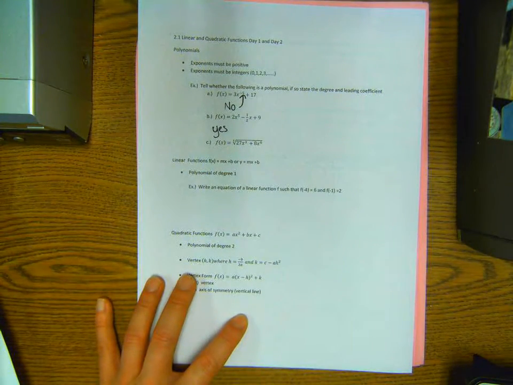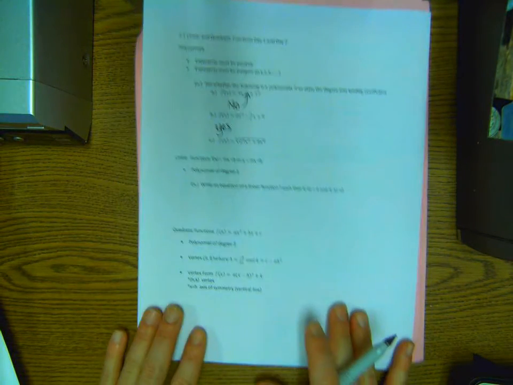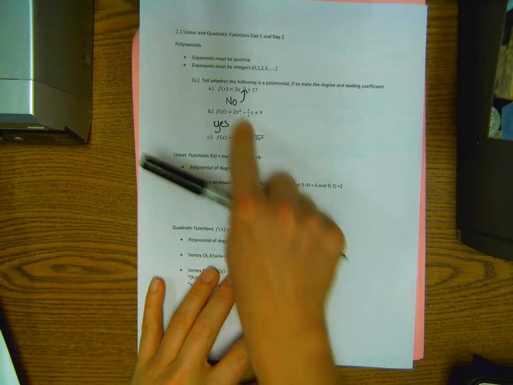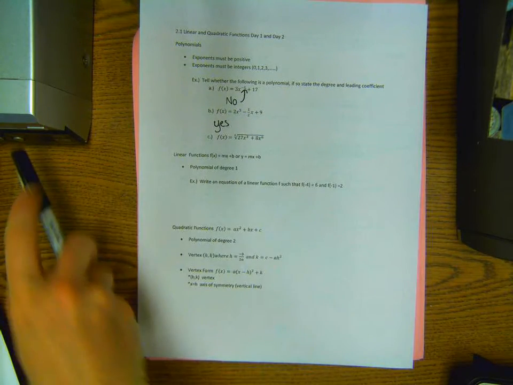The degree of a polynomial is if you would put the highest powered term first, and then go in descending order. That's what we call standard form. And the highest degree of that term is the degree of the polynomial. So this is already in order, and I'm looking right here.